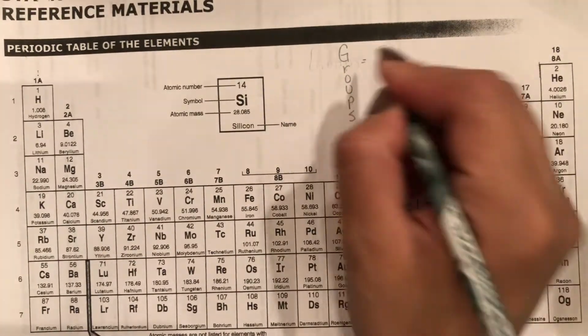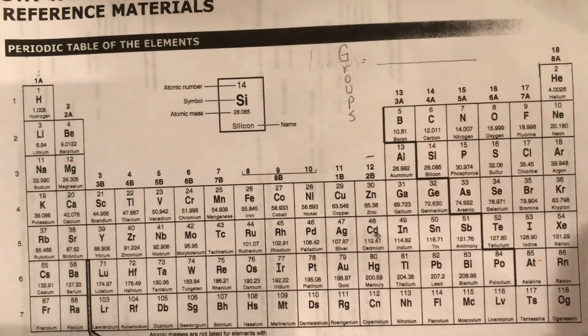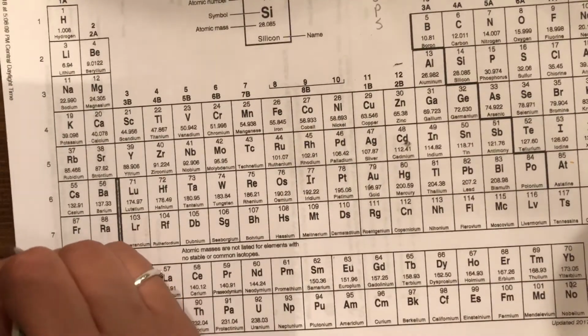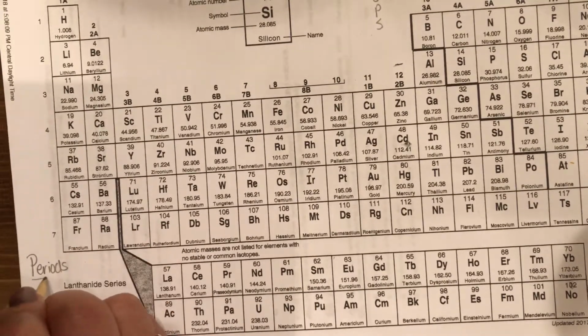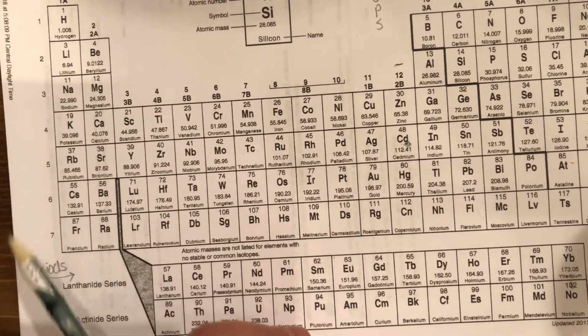I would go on to tell myself what kind of information I can figure out with groups. And then I can jot down that another item I should possibly know is that periods run horizontally. Again, you should be thinking about what periods can tell you.